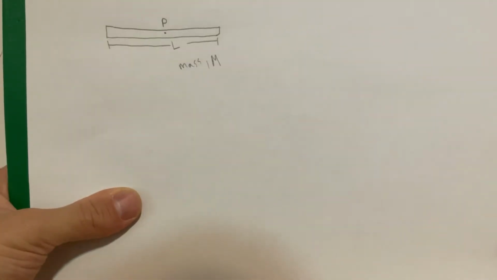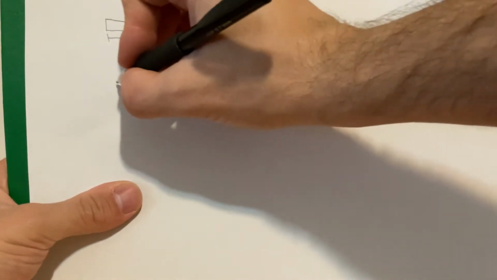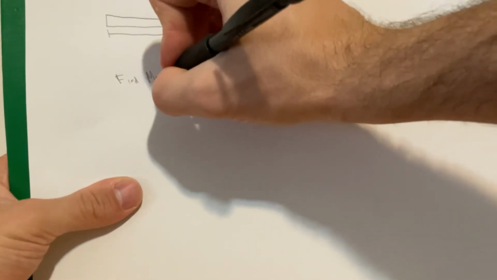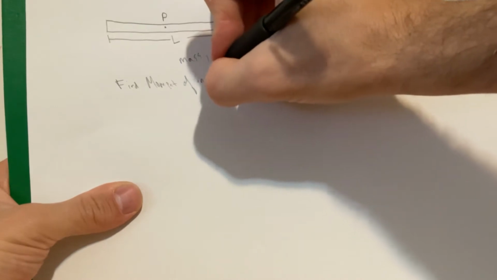Okay, we've got a plank of wood, mass M, length L, with a point P in the center. And the question is to calculate the moment of inertia relative to point P. So, find moment of inertia.